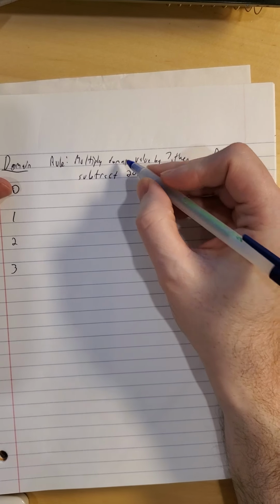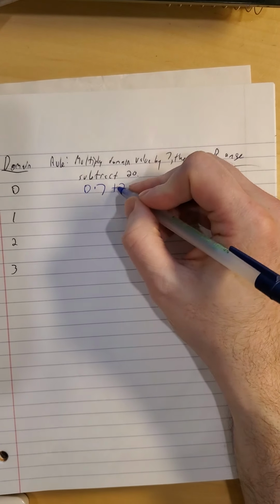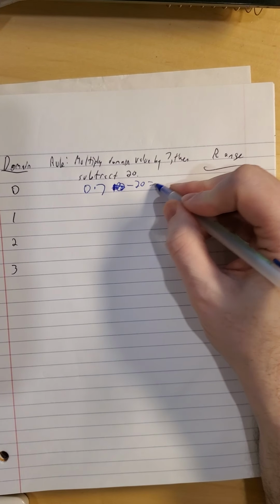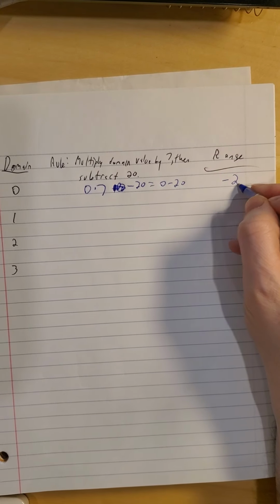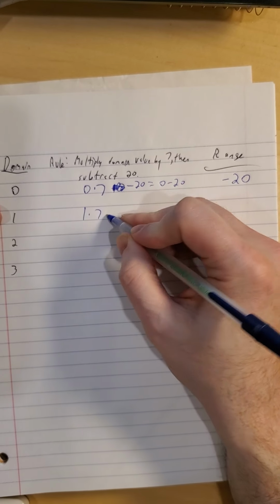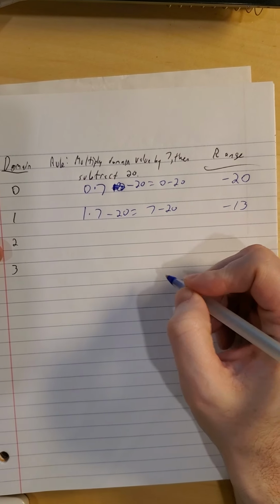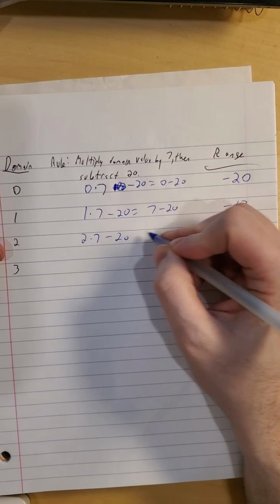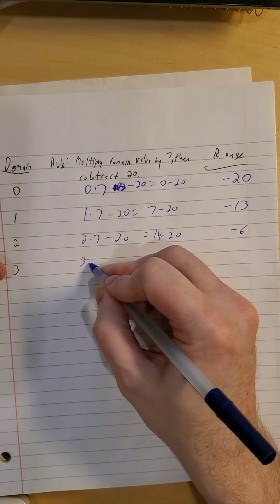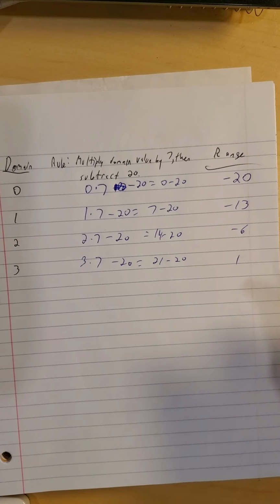So domain value of 0, I'll do 0 times 7, then subtract 20, so 0 minus 20, we have a range value of negative 20. Domain value of 1, 1 times 7 minus 20 turns into 7 minus 20, a range value of negative 13. 2 times 7 minus 20 turns into 14 minus 20, a negative 6. And finally, 3 times 7 minus 20, 21 minus 20, and that will give us a positive 1.